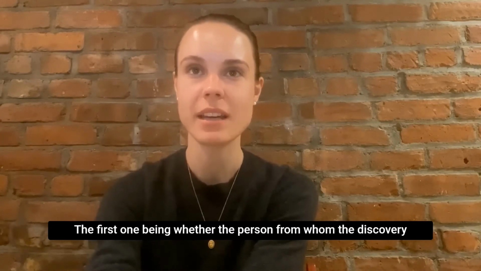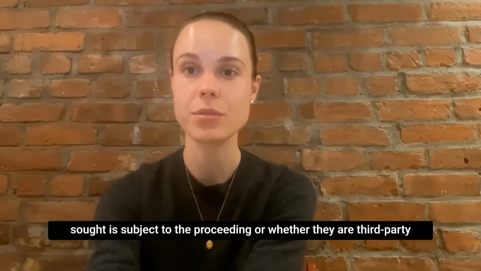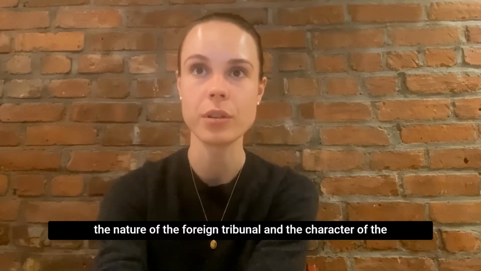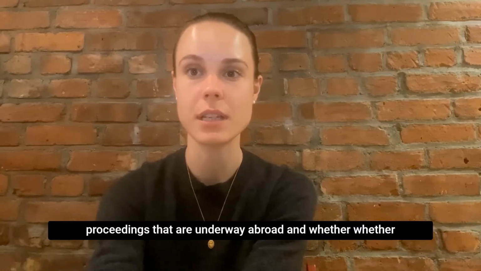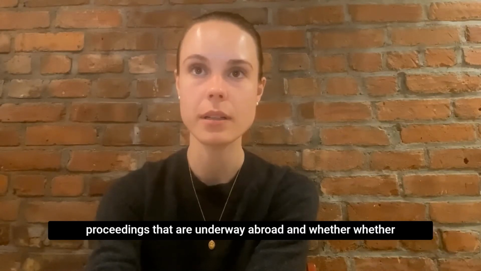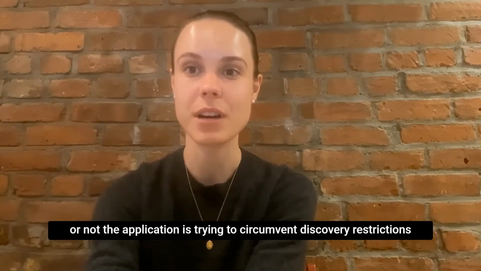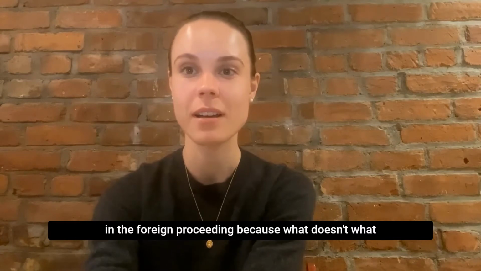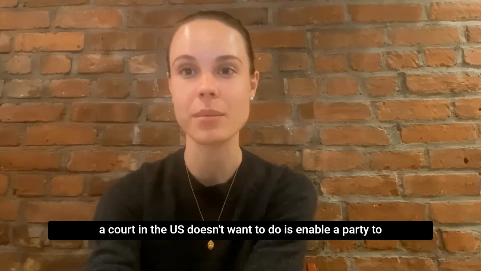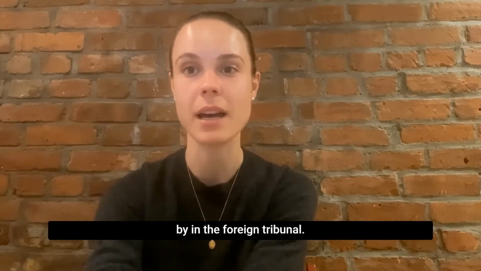The first one being whether the person from whom the discovery is sought is subject to the proceeding or whether they are a third party, the nature of the foreign tribunal, and the character of the proceedings that are underway abroad, and whether or not the application is trying to circumvent discovery restrictions in the foreign proceeding, because what a court in the U.S. doesn't want to do is enable a party to circumvent the regulations and rules that it has to abide by in the foreign tribunal.